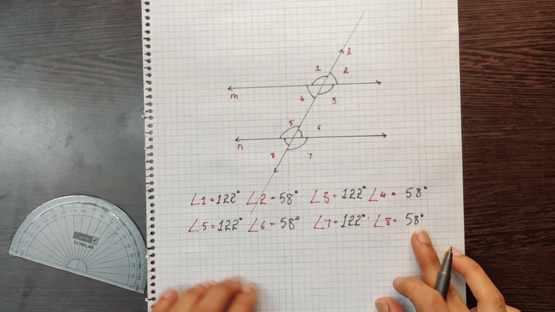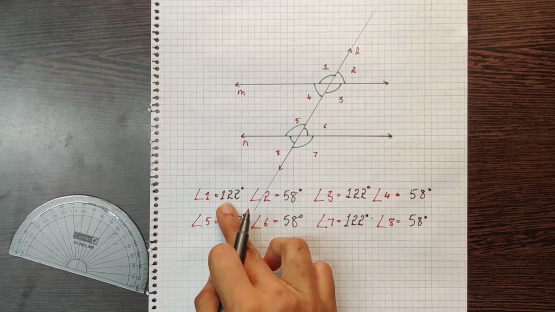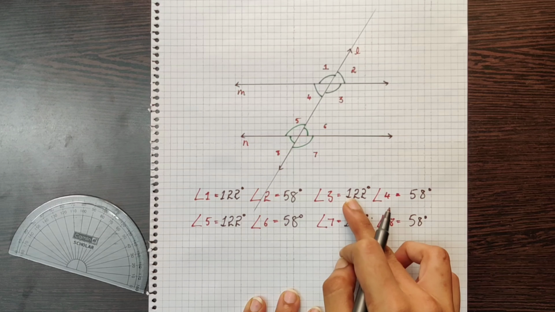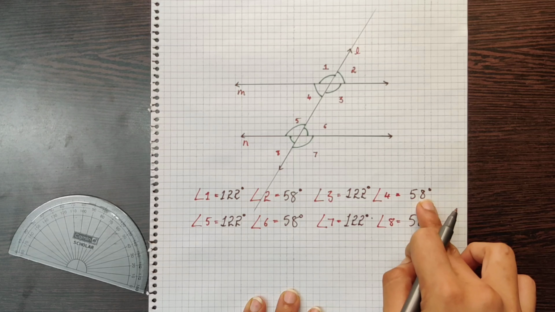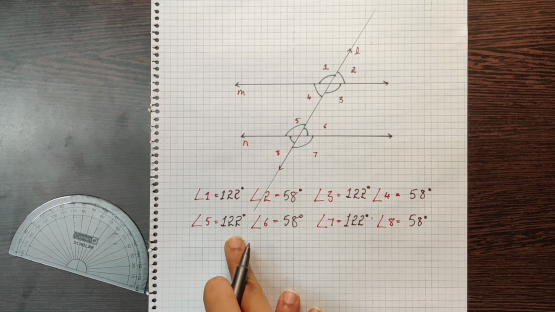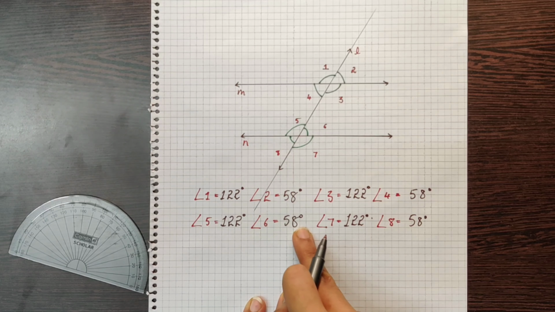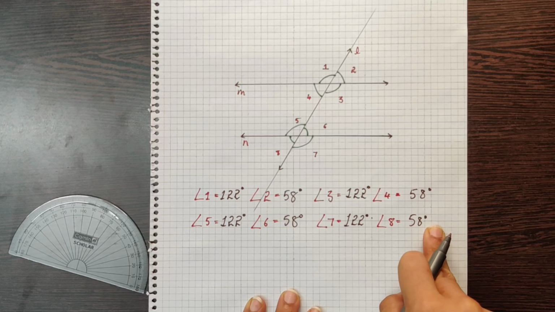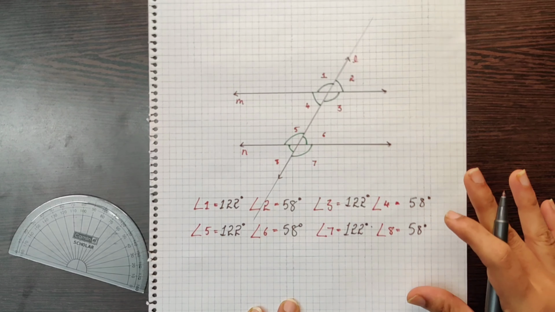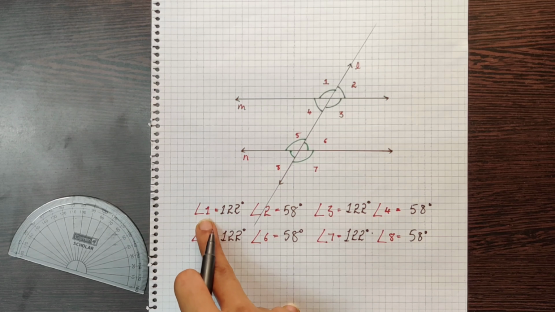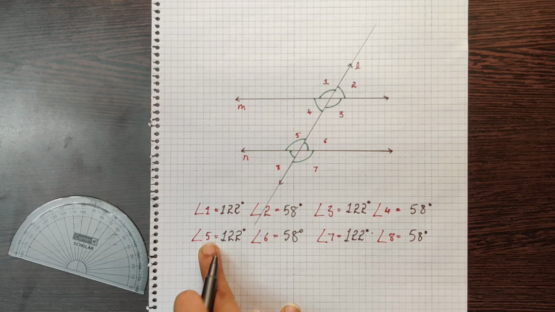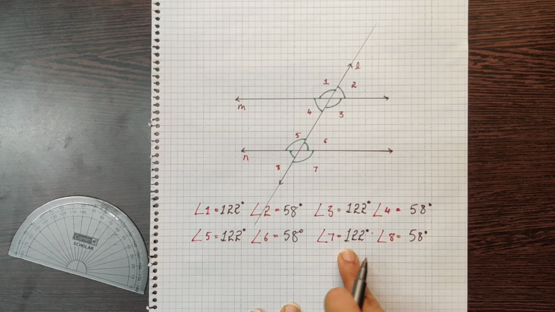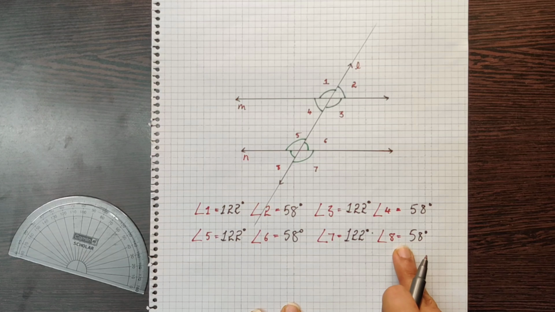After measuring, I have got angle 1 as 122 degrees, angle 2 as 58 degrees, angle 3 as 122 degrees, angle 4 as 58 degrees, angle 5 as 122 degrees, angle 6 as 58 degrees, angle 7 as 122 degrees, and angle 8 as 58 degrees. If we see the pattern, angle 1 is equal to angle 5, angle 2 is equal to angle 6, angle 3 is equal to angle 7, angle 4 is equal to angle 8.